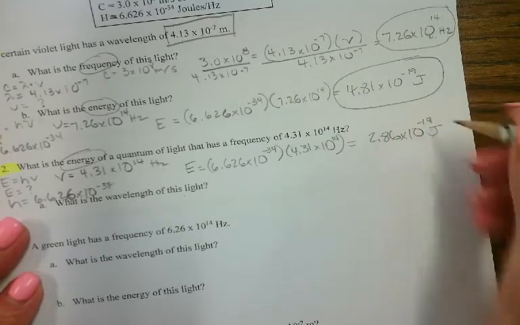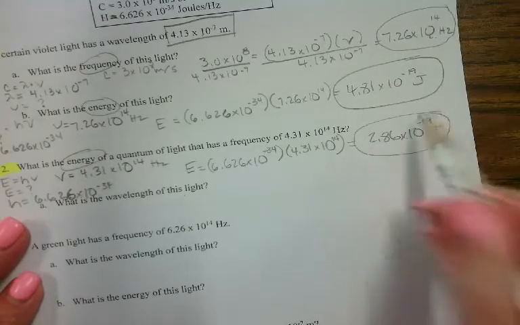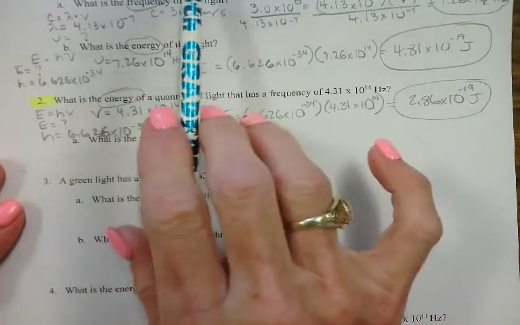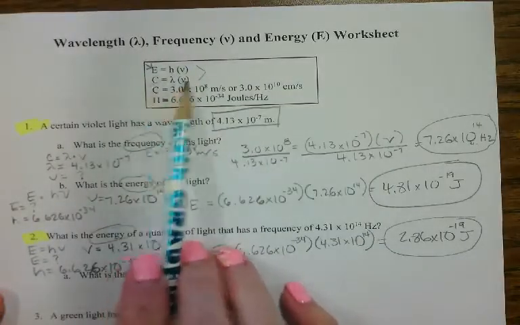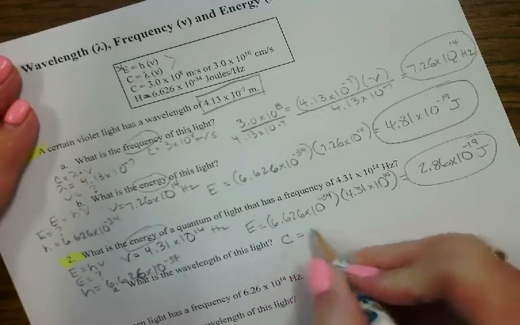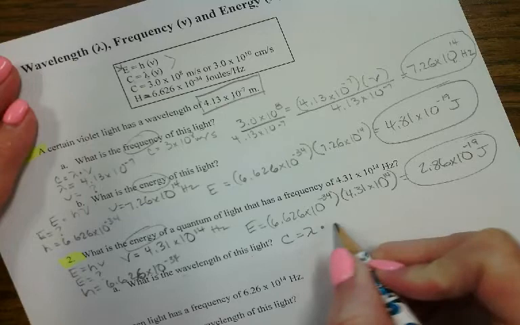Since it's energy, the unit is joules. What's the wavelength of this light? Okay, well, we're going to use the formula here. Oh, you can't see that. Right here. Okay. Speed of light is equal to wavelength times frequency.